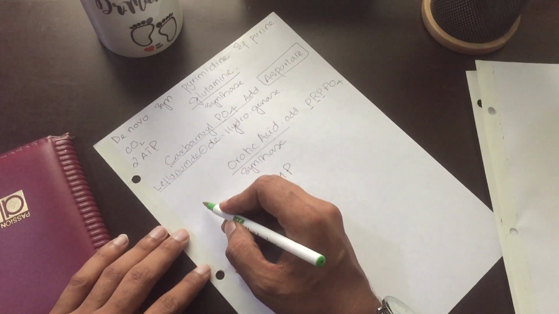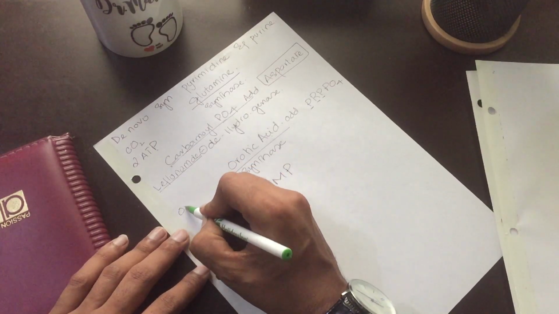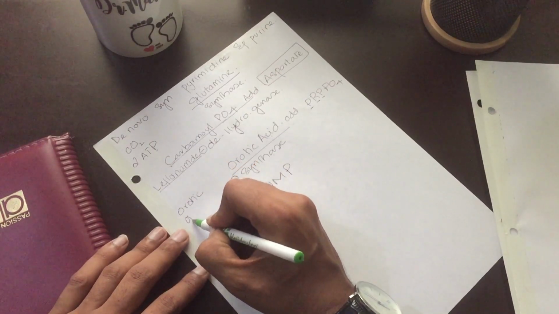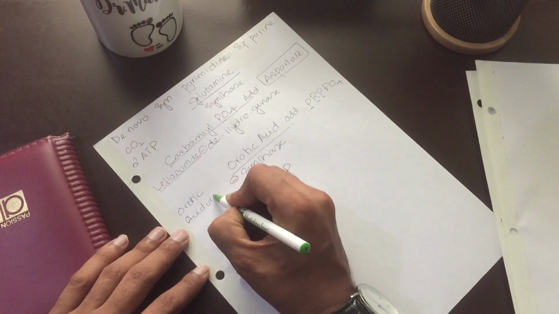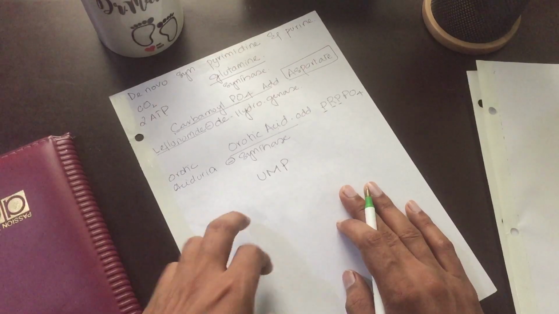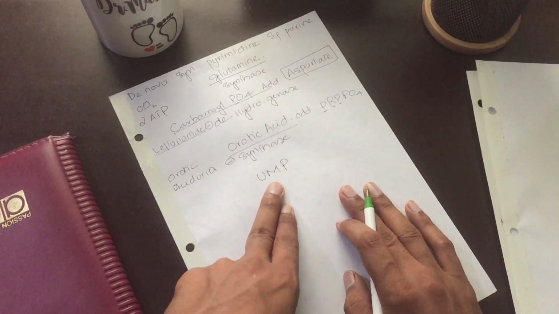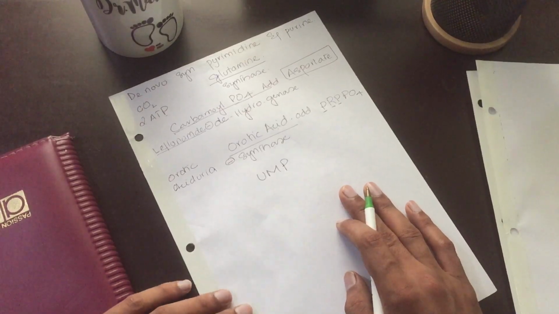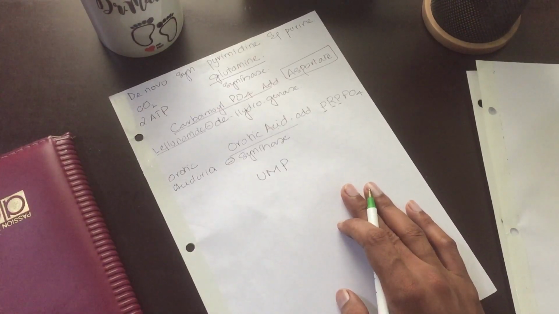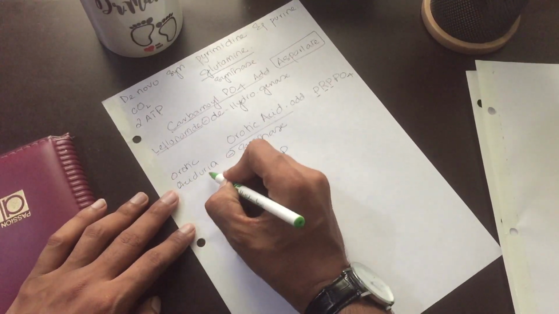This synthase enzyme is impaired in orotic aciduria, which we will discuss in a while. So in orotic aciduria, impairment of the synthase enzyme means it cannot make UMP. So there is orotic acid in the whole body, especially in the urine. So we have orotic aciduria.